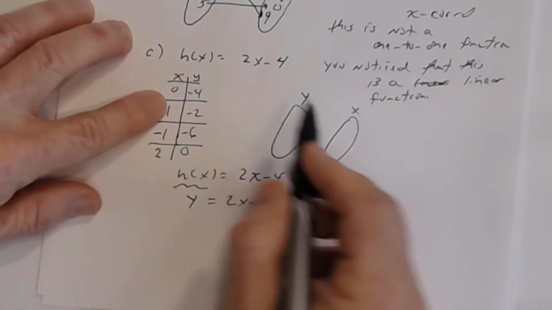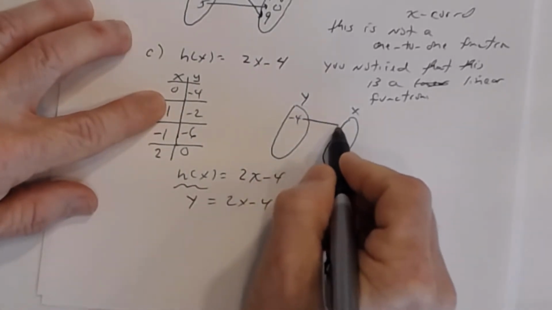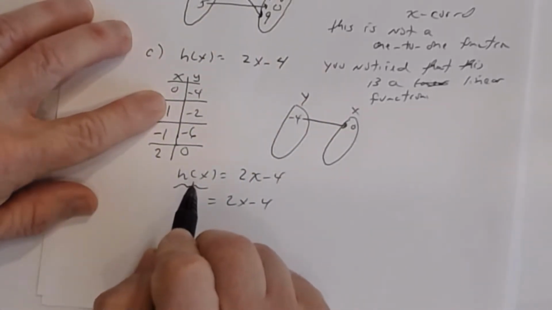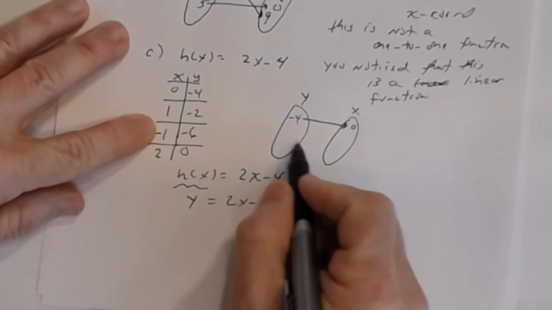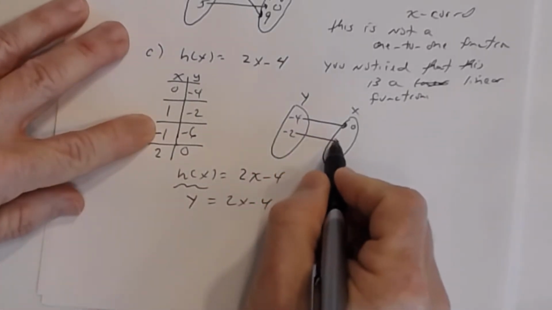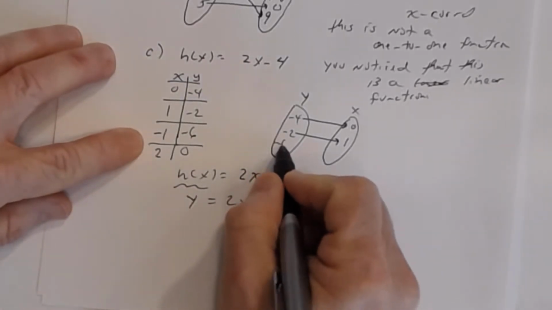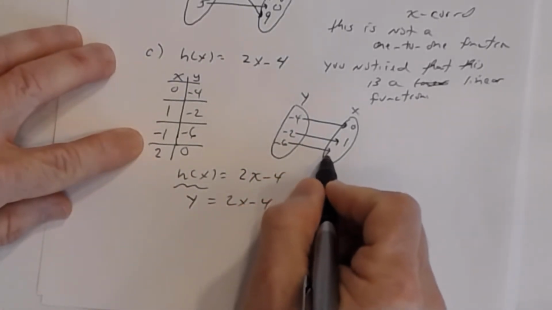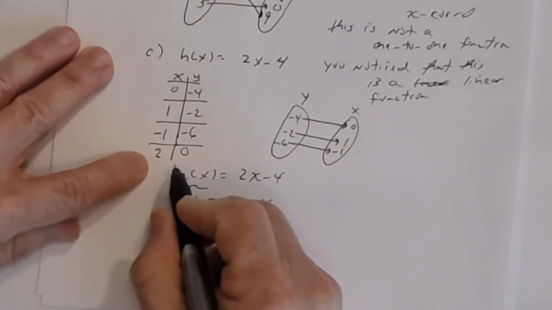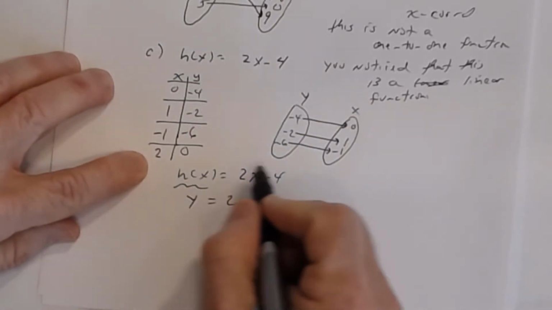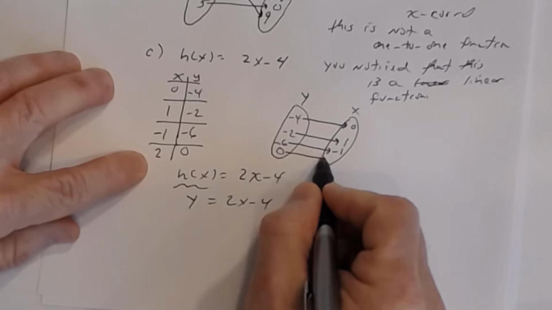When y is negative 4, my x value is 0. When y is negative 2, my x value is 1. When y is negative 6, my x value is negative 1. When y is 0, my x value is 2.